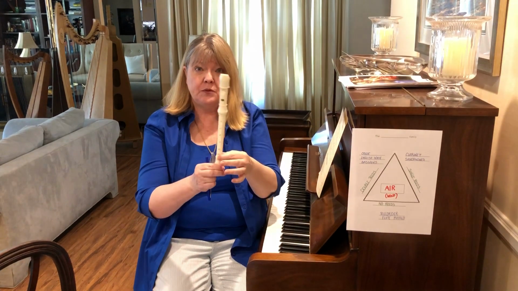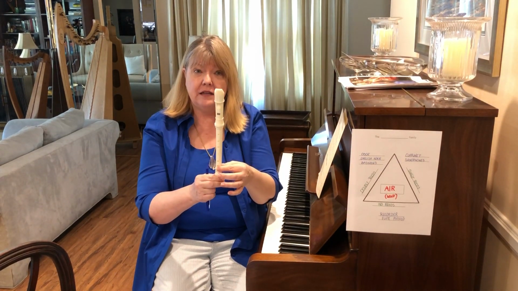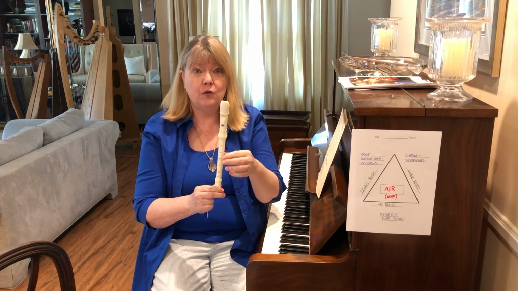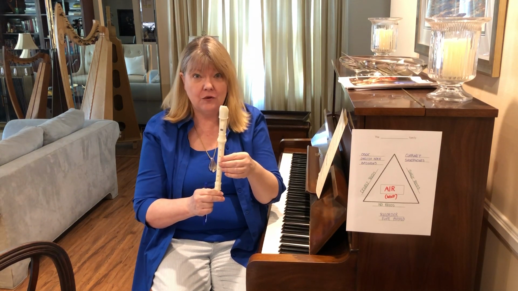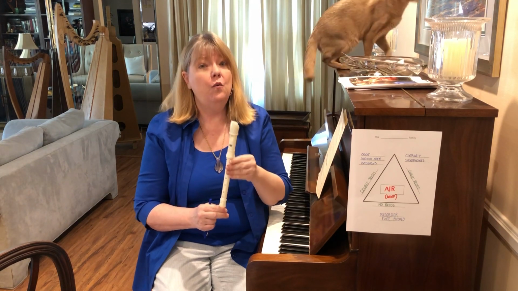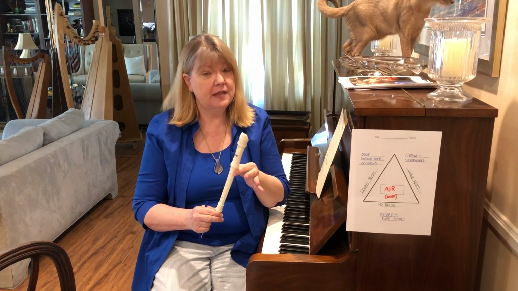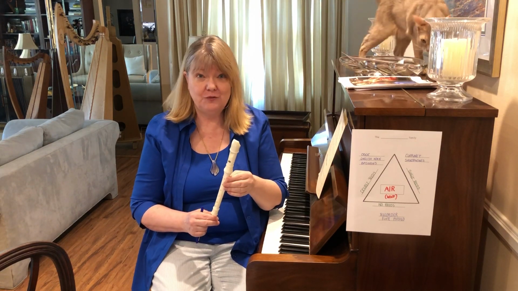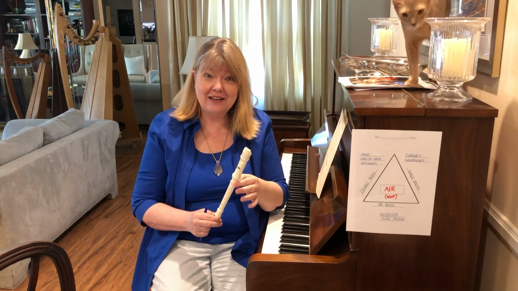Woodwinds are tubes with holes that open and close. Can you do that? Woodwinds are tubes with holes that open and close. Excellent. One more time for that. Listen to me first. Woodwinds are tubes with holes that open and close. Go. Woodwinds are tubes with holes that open and close.